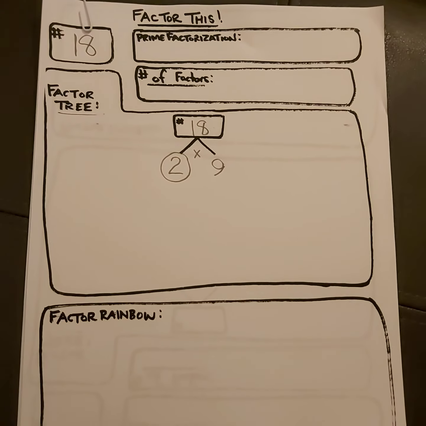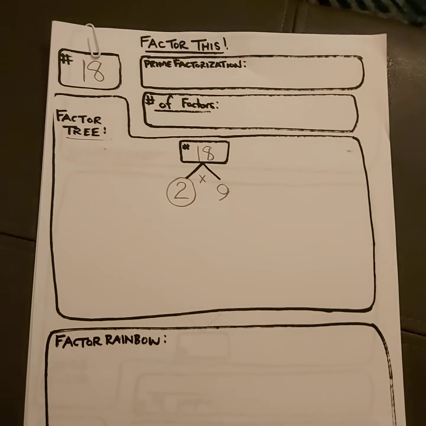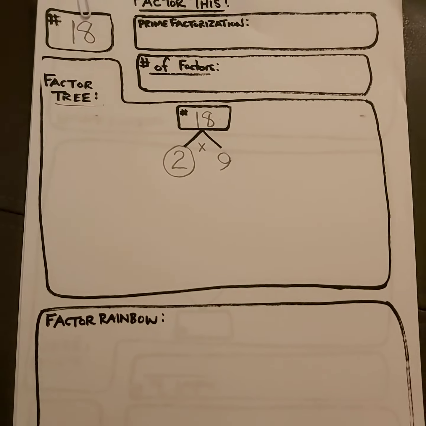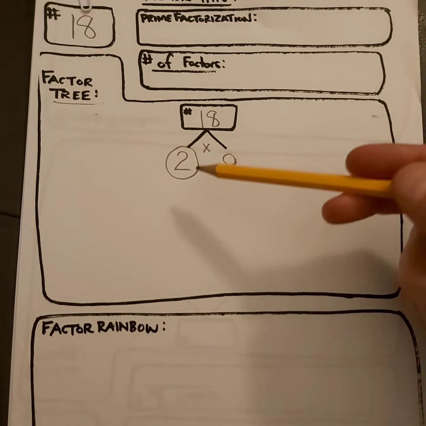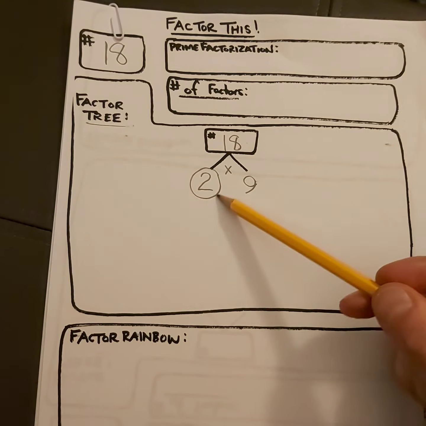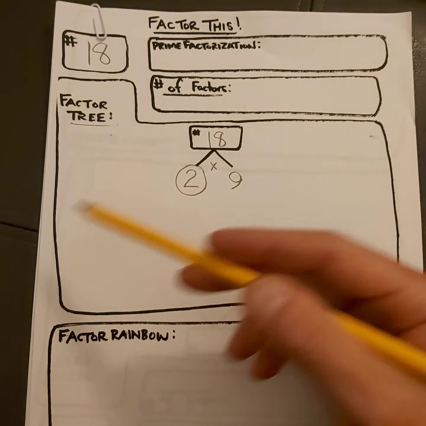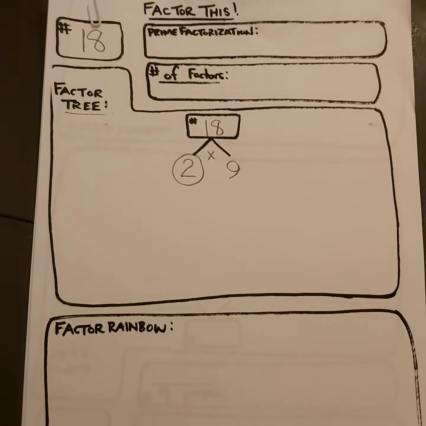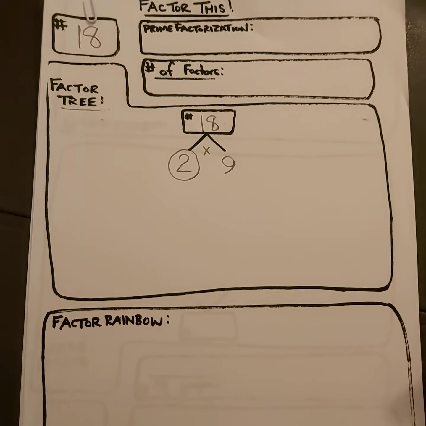You can use a multiplication chart if you're digging for factors. Sometimes that's a really nice way to do it, but for right now, we're going to just do it this way. 2 times 9 is 18. I know that 2 is a prime number, and that's why it's circled, and I'm not going to go any further with that particular number. But 9 can definitely be broken down further.